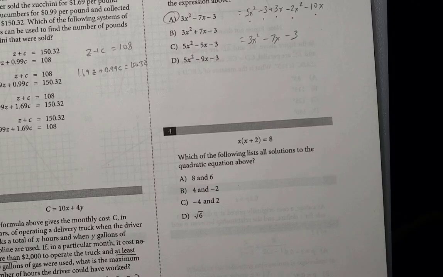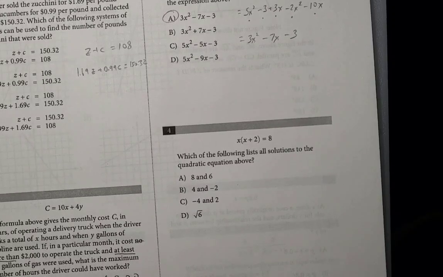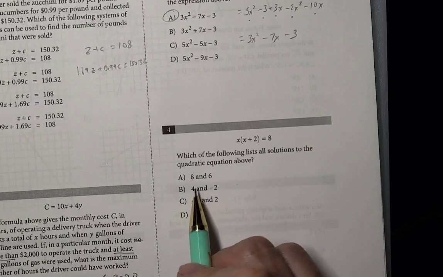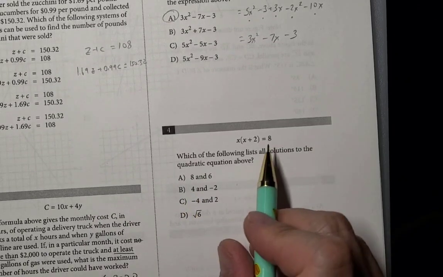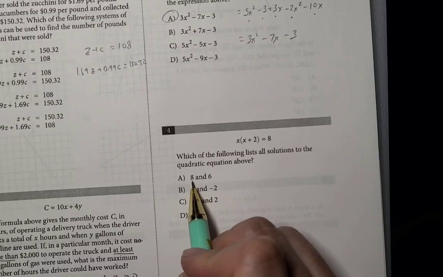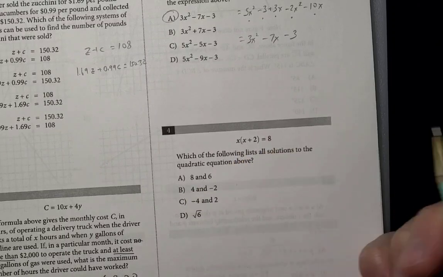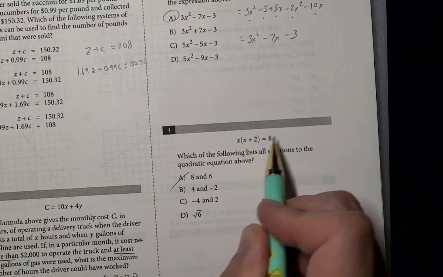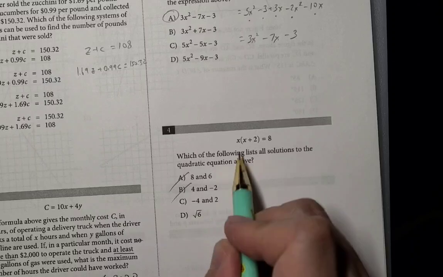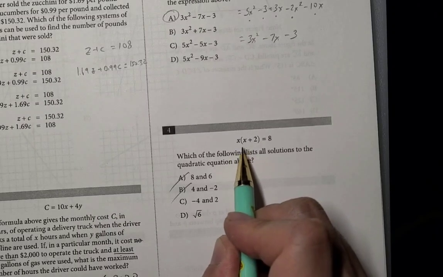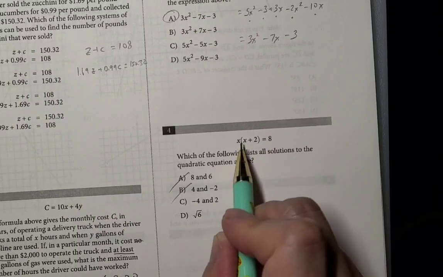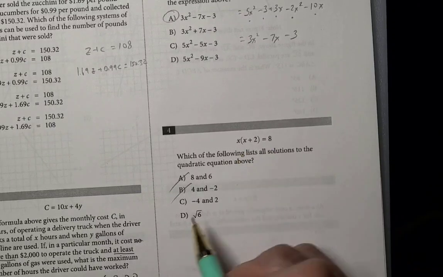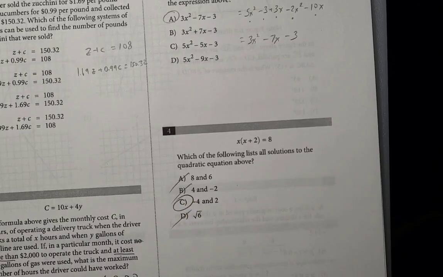Which of the following lists all solutions to the quadratic equation above? Okay, so there's a very quick way to do this. You could just plug in these values to see if you get 8. For example, if x is 8, you get 8 times 10. That's clearly not 8, that's 80. Eliminate. If x is 4, you get 4 times 6. That's not 8. Eliminate. If x is negative 4, you get negative 4 times negative 2, which is 8. Good. How about 2? 2 times 4, that's 8. Keep that. Root 6, clearly that's not going to work. Eliminate. Answer is C.